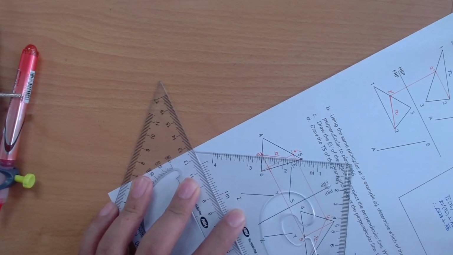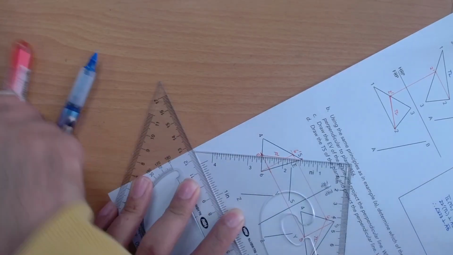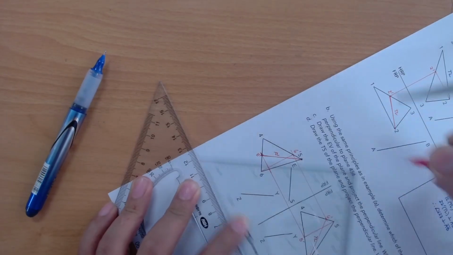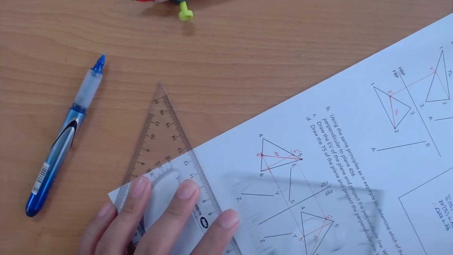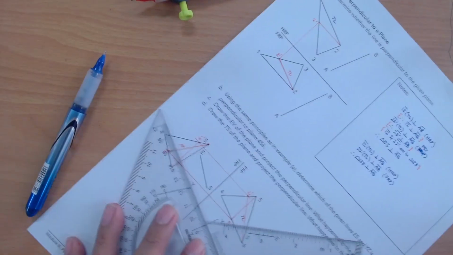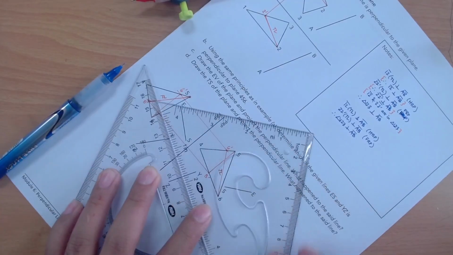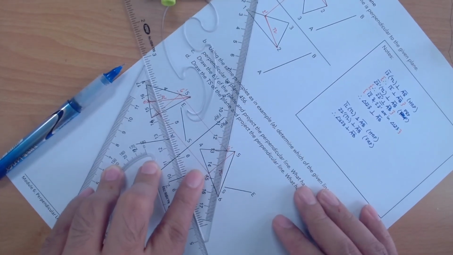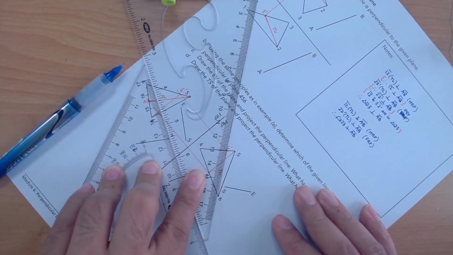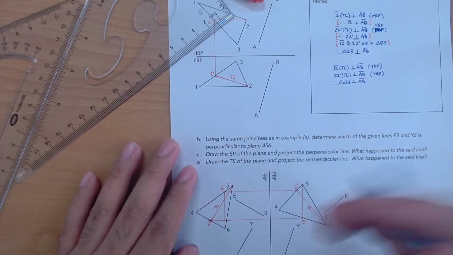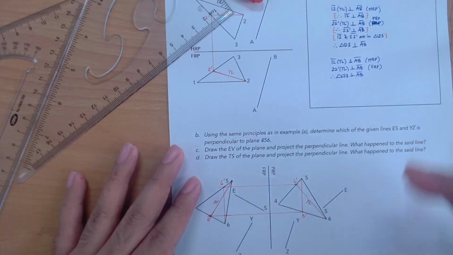May slight, mali lang ata ako ng connect. It should be from here to here. Tapos, dito naman, ES is also perpendicular to 6, 6 prime. Okay? So, we can say, and I'll use the shortcut na proofs.